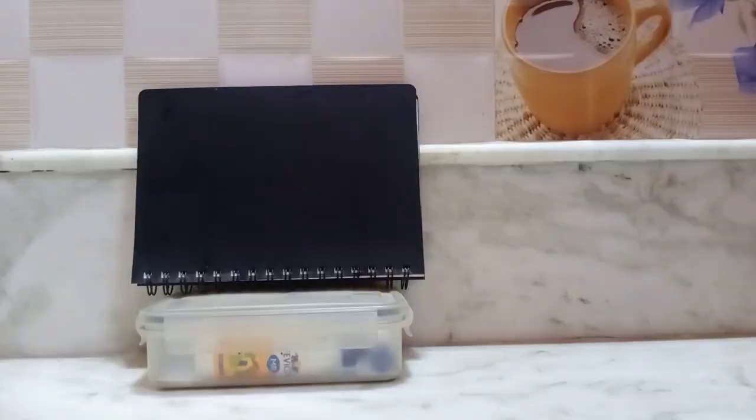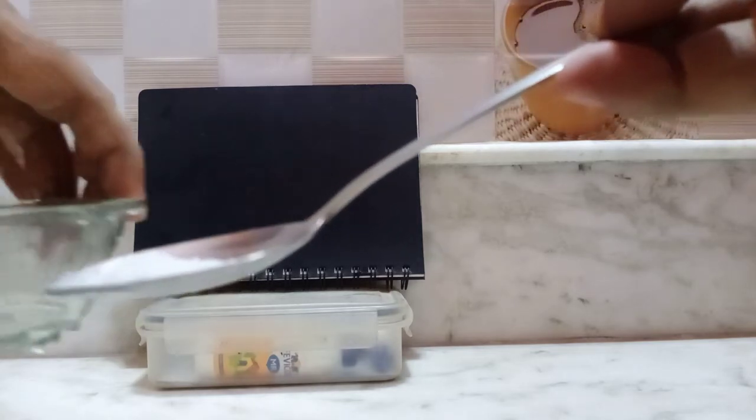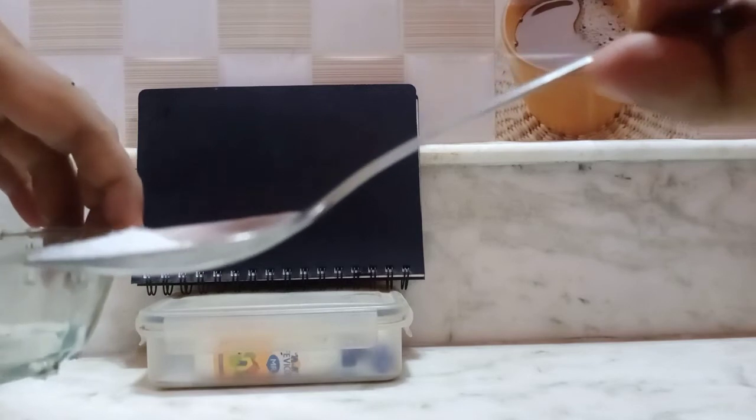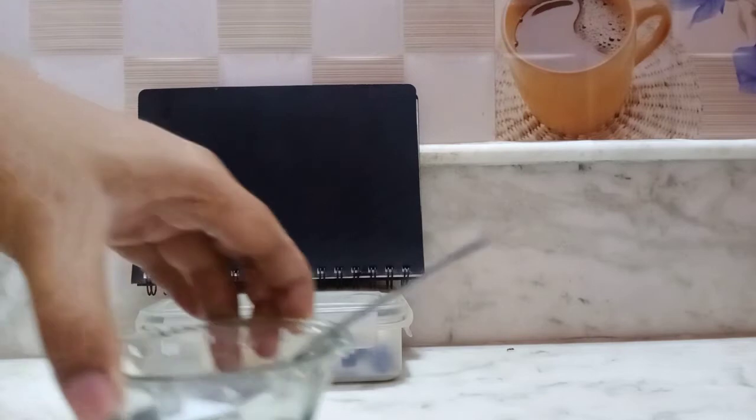Now we are going to discuss the different types of solutions: true solution, suspension, and heterogeneous solution. For that we will take a tablespoon of salt. This is called NaCl. You know that this is our normal salt that we have used in our cooking as well. So this is our salt.